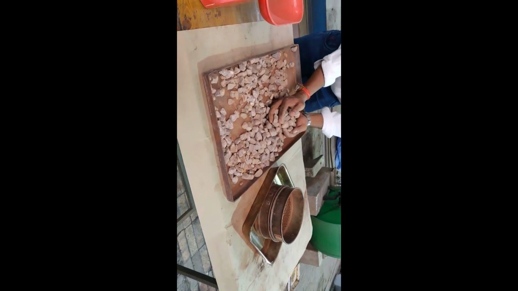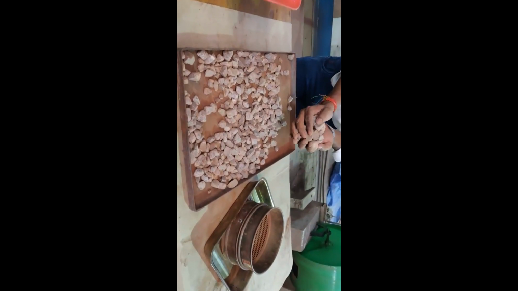After tumbling, these are the raw material, limestone.